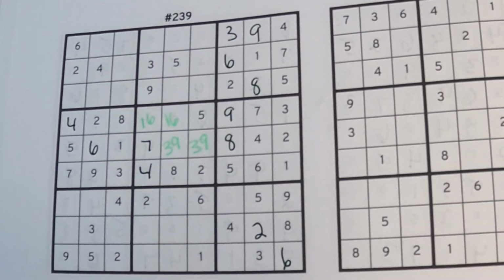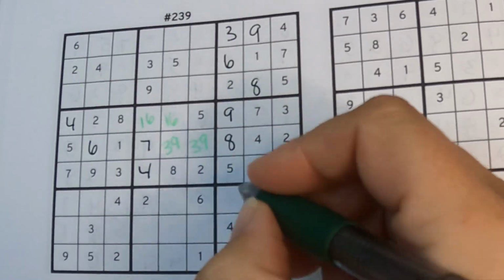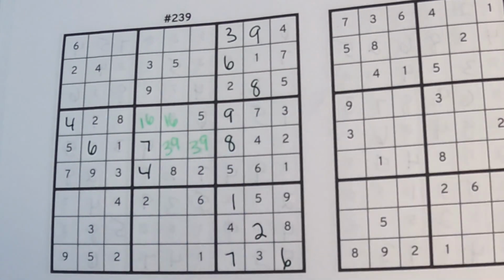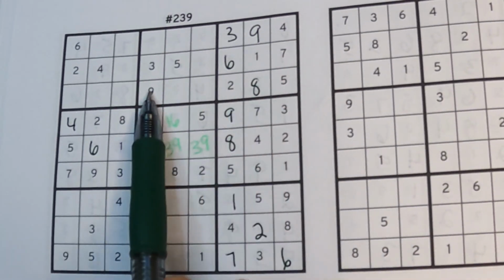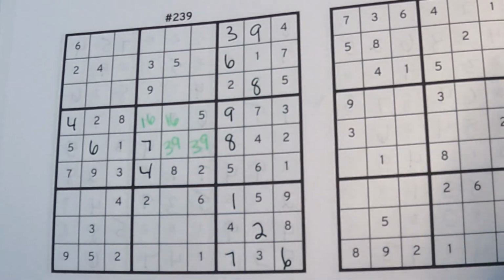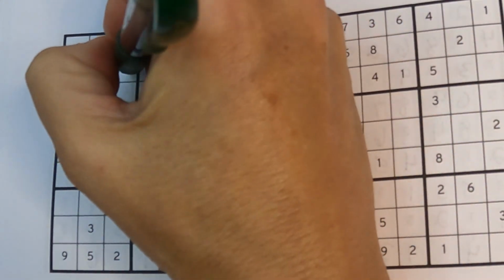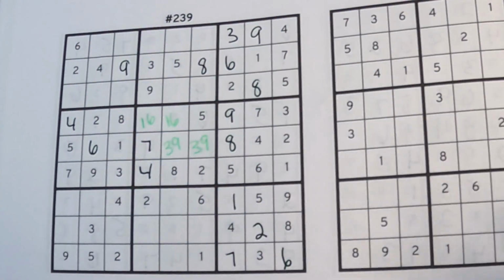And for this box, we're missing 1 and 7. We've got a 1 here, so 7, 1. For this row now, we're missing 8 and 9. We've got an 8 here, so 9, 8.